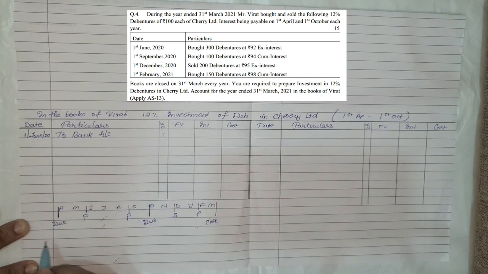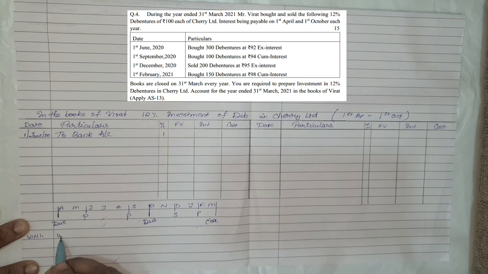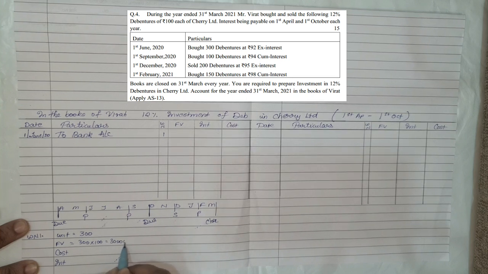And working note number 1. In working note number 1, always remember how you have to go. You have to write units, the face value, the cost, and then the interest. Four things have to be there in your working note. You're buying 300 units, so face value will be 300 into 100, each debenture of 100 rupees, so that is 30,000.